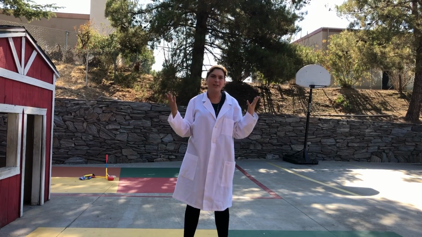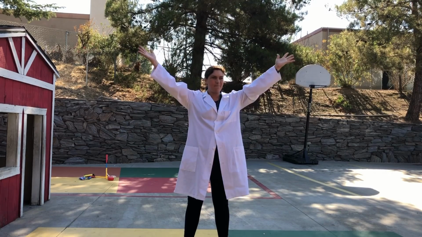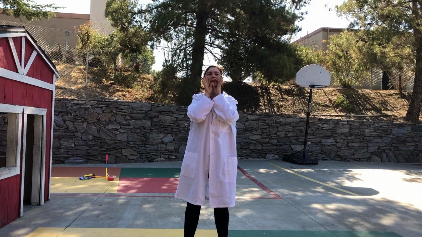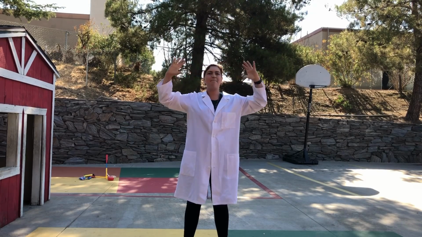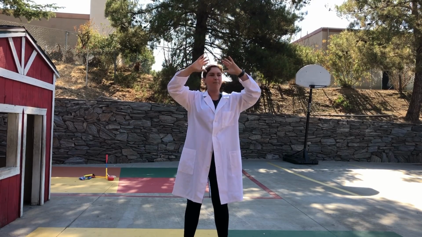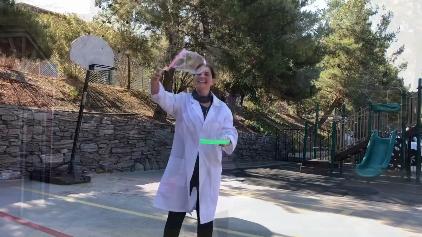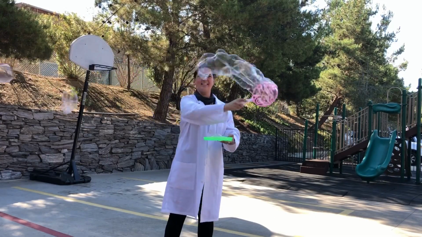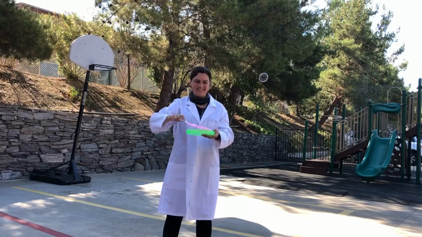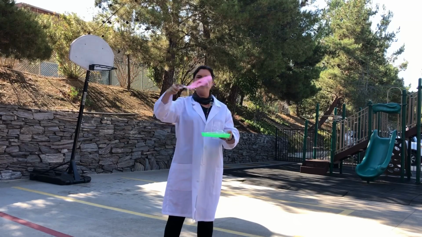So the first thing we're going to do is play with bubbles. When you blow a bubble, the air goes into the soapy water and it makes the shape of the bubble. Let's see what kind of shapes we can make. So a gas expands to take the shape of the container that it's in. In this case, it takes the shape of the bubble.